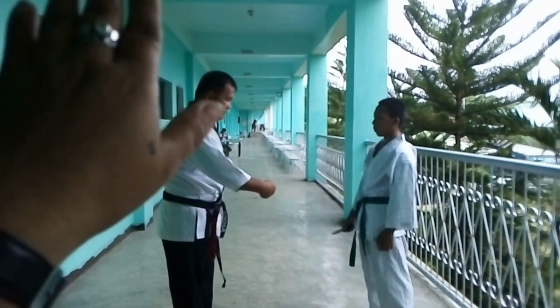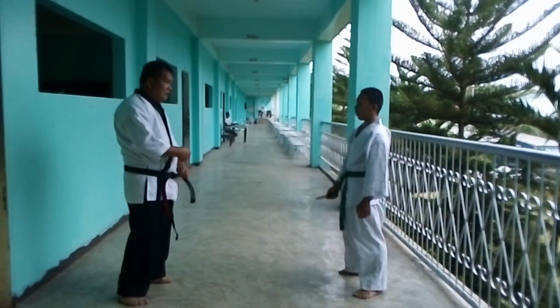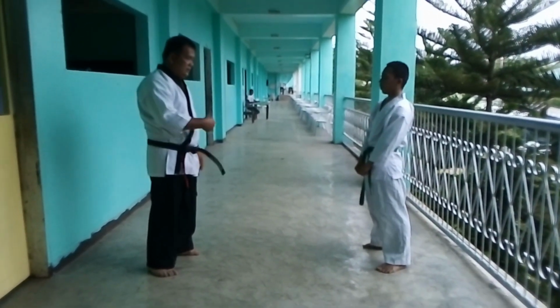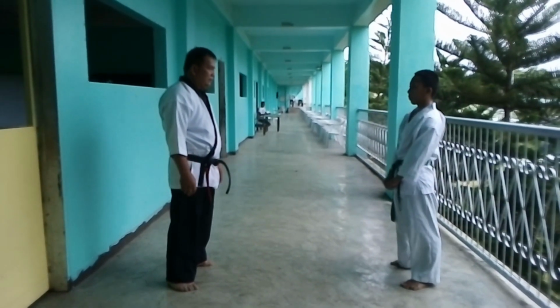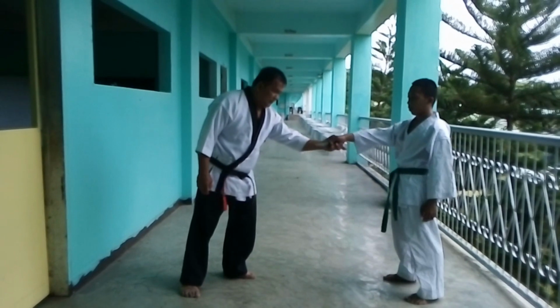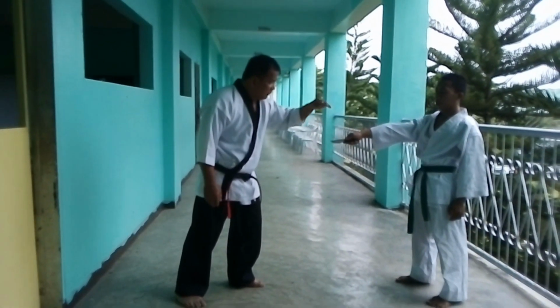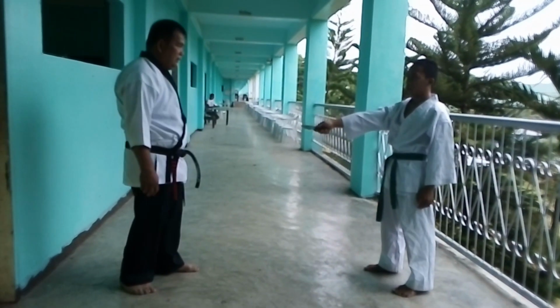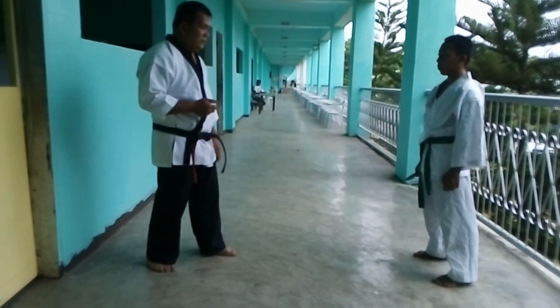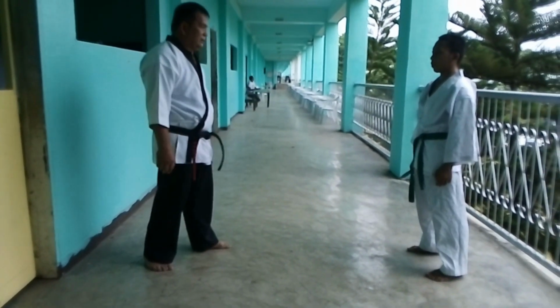Number 5 is here in the solar plexus, this side. Okay, number 5. Now, because it is very difficult to defend this one, meaning you have to focus your attention on his hand. Okay.